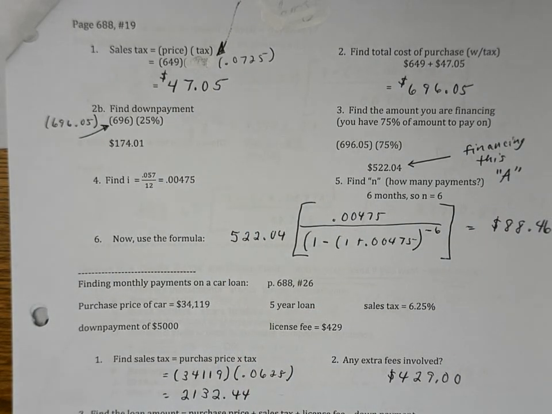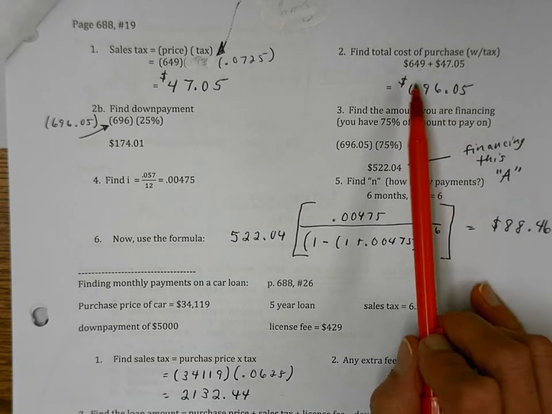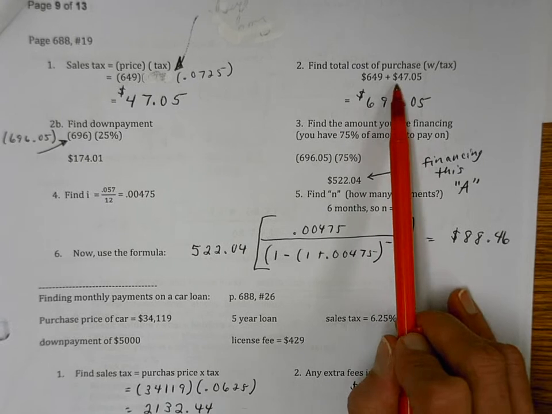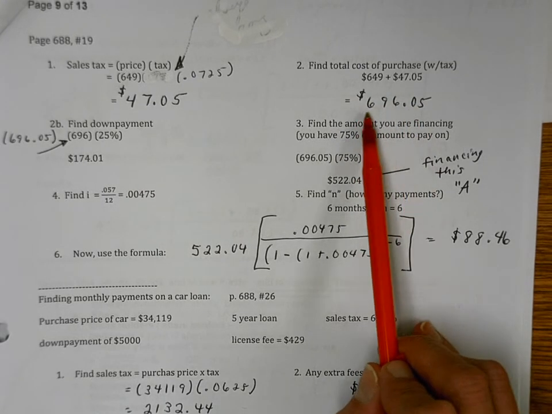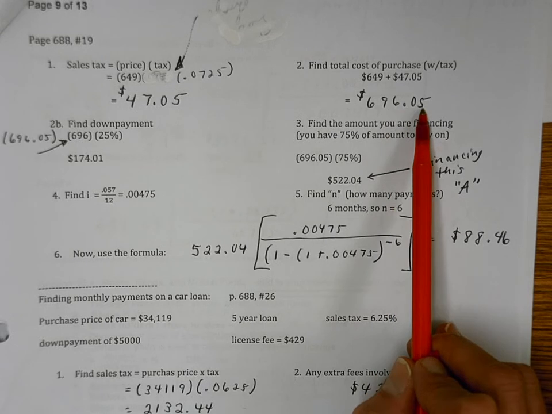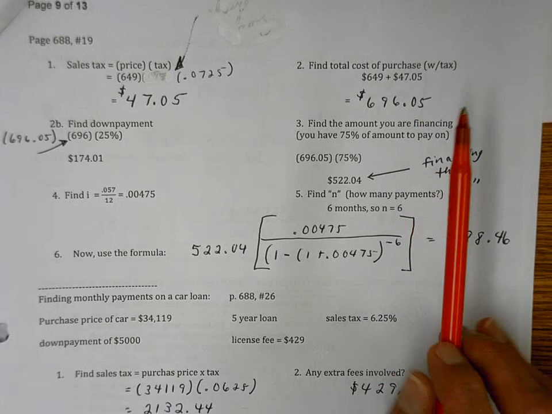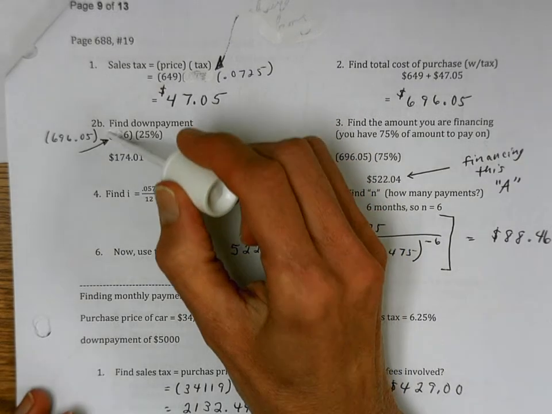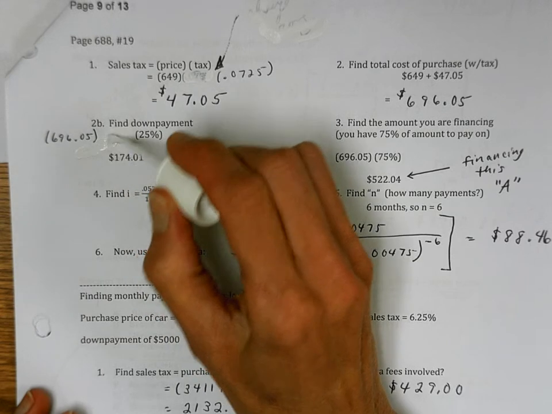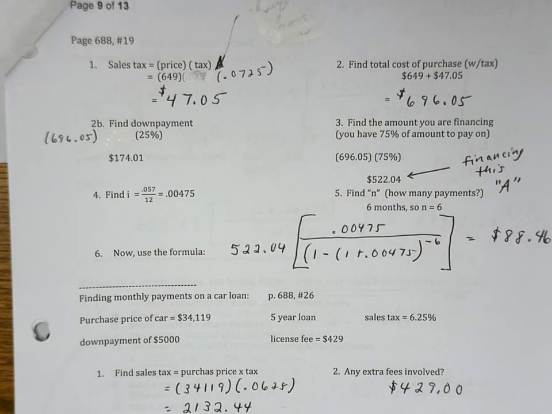Okay, so what you need to do next, you need to find out exactly how much you're spending. Well, you're spending $649 plus the $47.05 for your tax. So we're spending $696.05 on this surfboard. Okay? All right, now we want to find out how much we're going to put on our down payment. So you're going to take your $696.05 and please multiply it by 0.25. Okay, so let's do that.